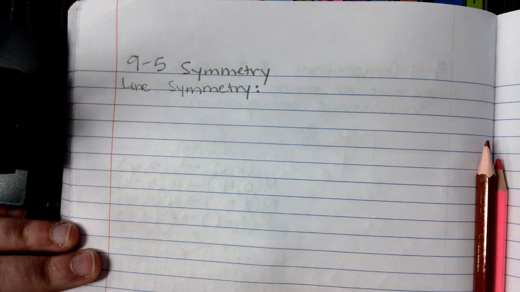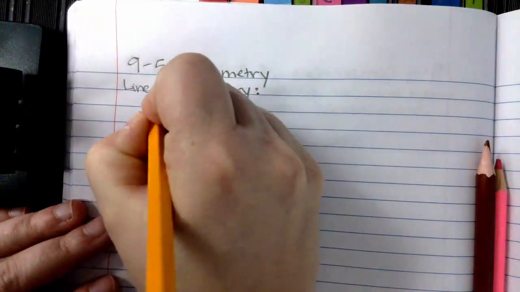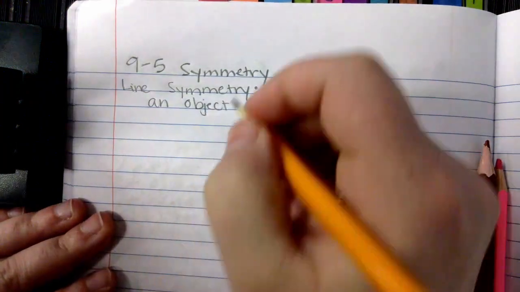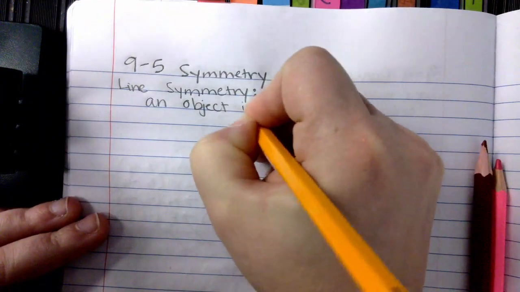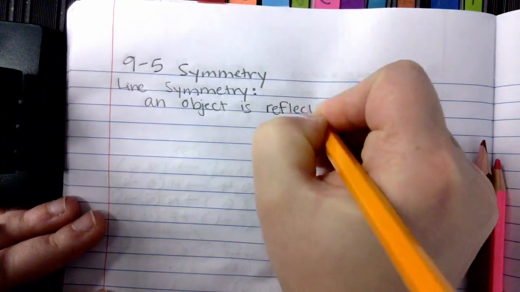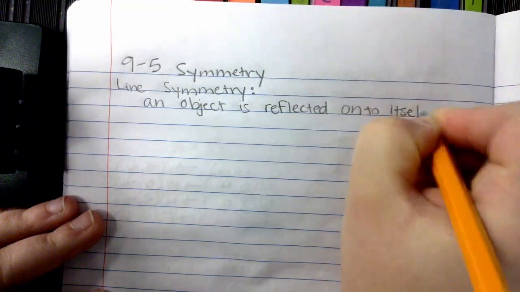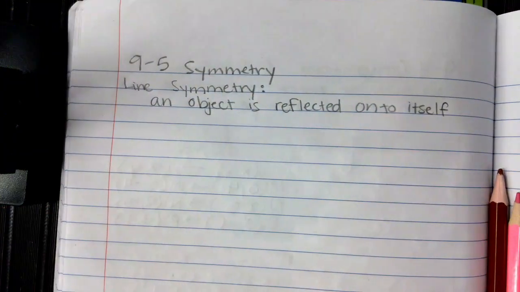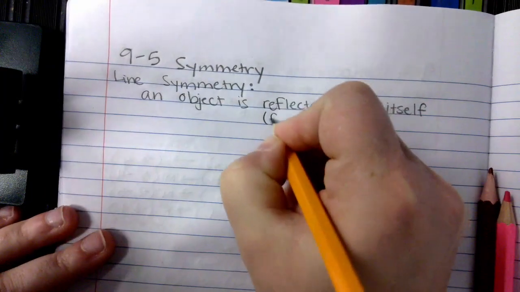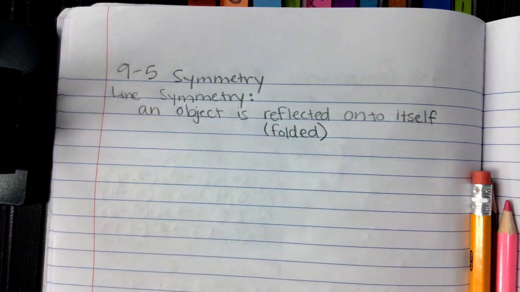Alright, so line symmetry is when an object is being reflected onto itself. Reflected is another way that we can think about things being folded onto itself. So if we drew it on a piece of paper, we could fold it in half and it would look the exact same on both sides.